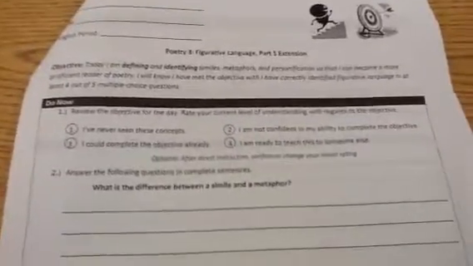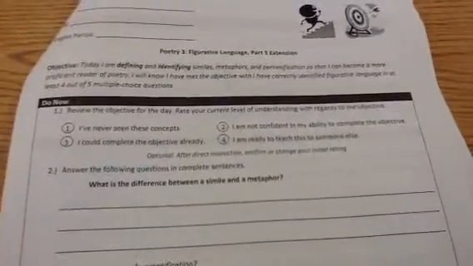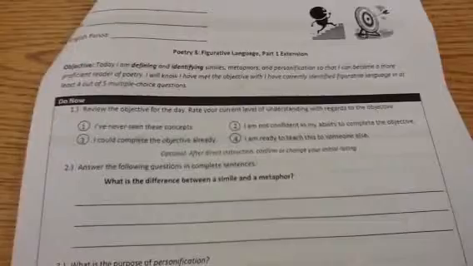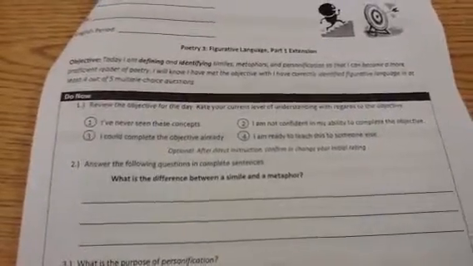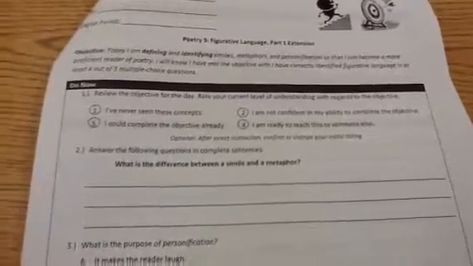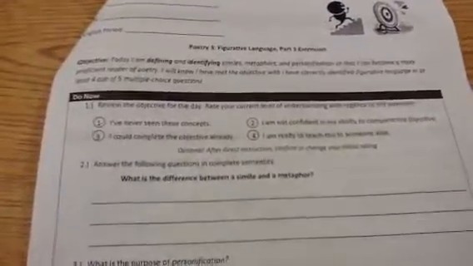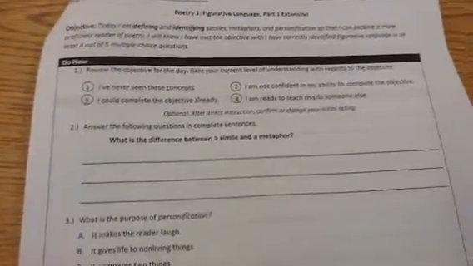Our objective today is defining and identifying similes, metaphors, and personification so that I can become a more proficient reader of poetry. I will know I have met the objective when I have correctly identified figurative language in at least 4 out of 5 multiple choice questions. Go ahead and complete your 3 do now questions. Pause when you're ready. Restart the film to go over the answers.